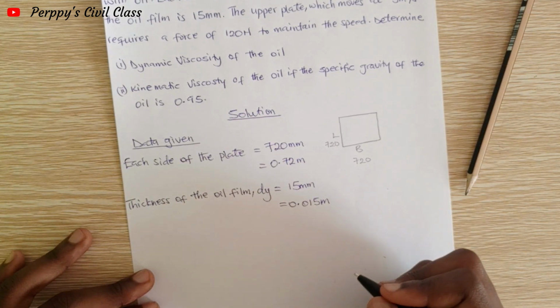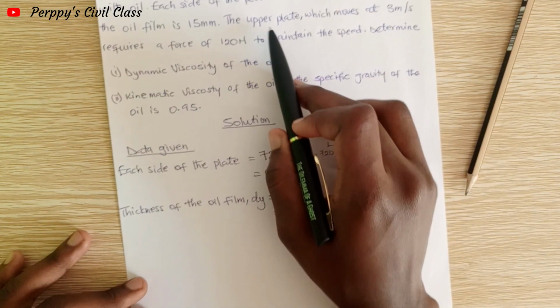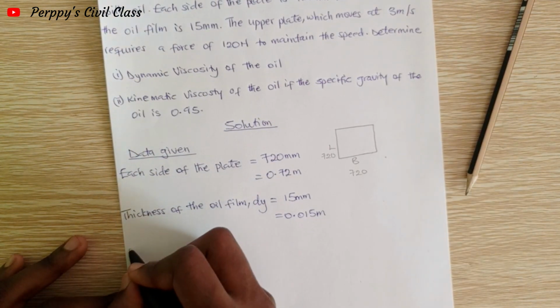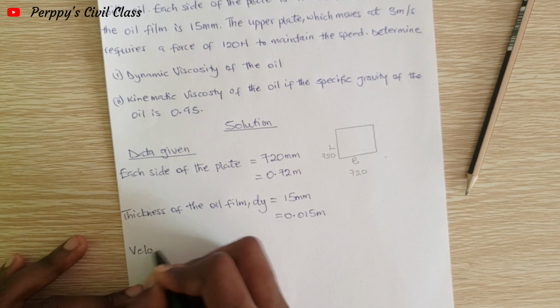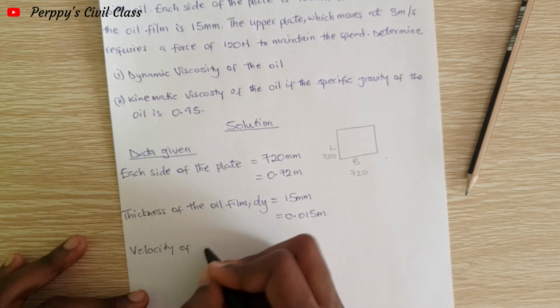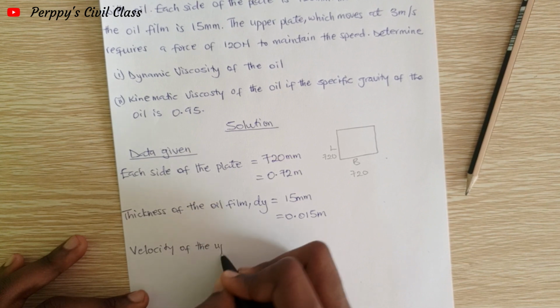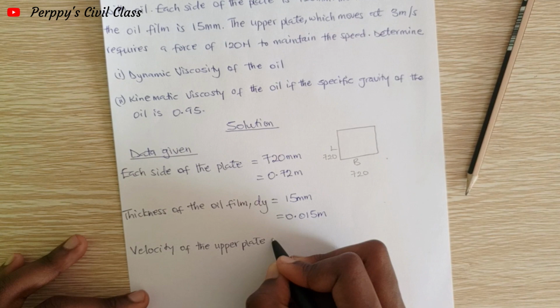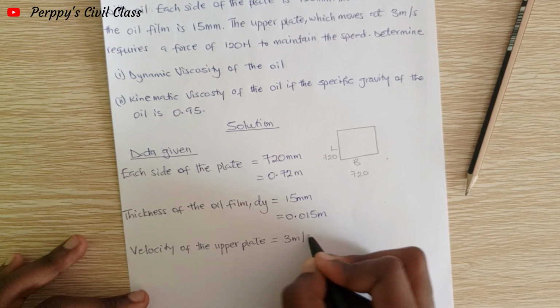What else was given? The velocity of the upper plate, which is equal to 3 meters per second.